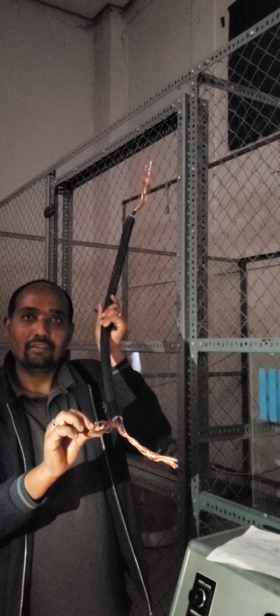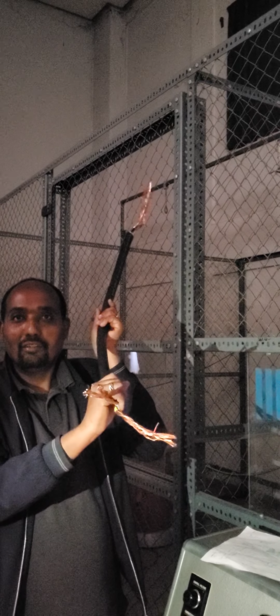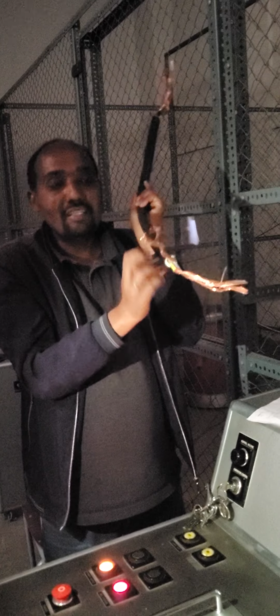The conductor is the copper or aluminum wire. The wire is a single conductor with insulation. A cable means more than two wires with a single insulation. This is called sheath insulation, this is called insulation, and this is called conductor.